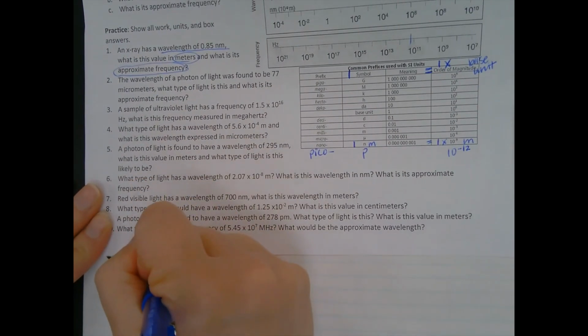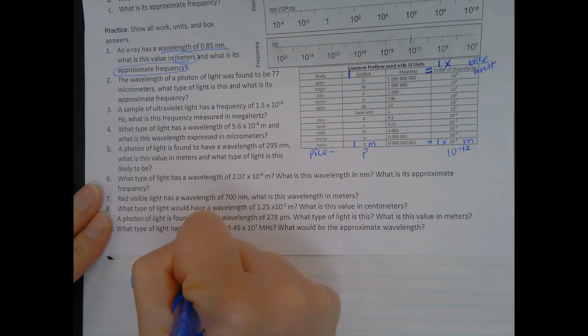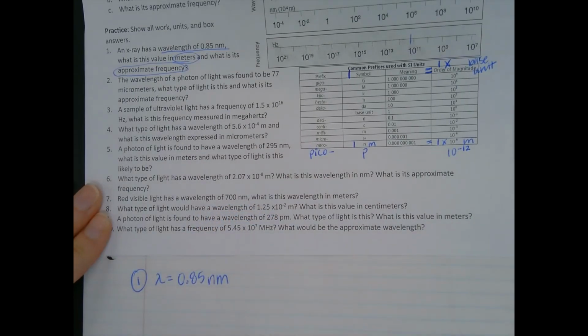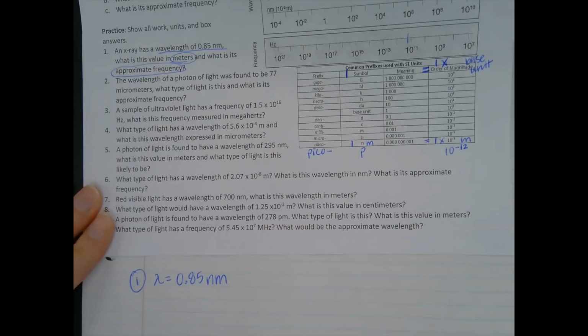So our wavelength of our X-ray is 0.85 nanometers. What is this value in meters? Okay, so for that, we need to do a metric conversion, where we're going to convert nanometers into meters.